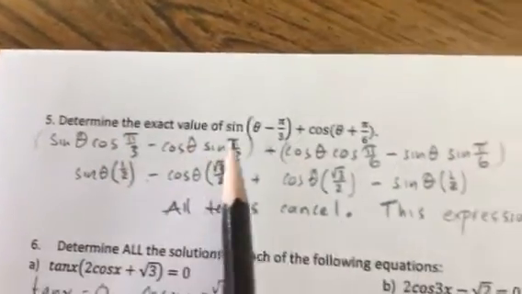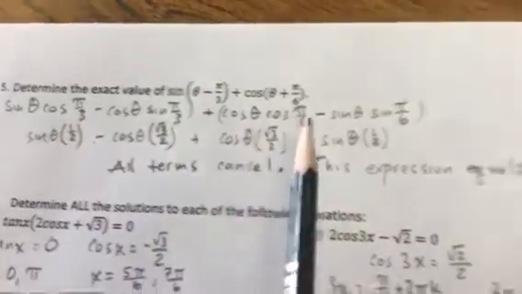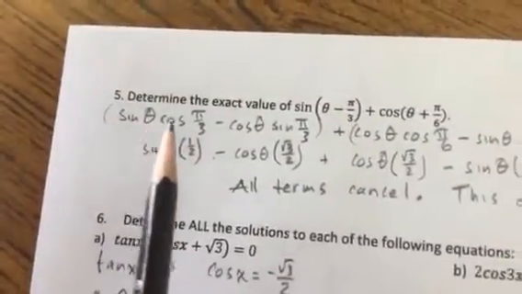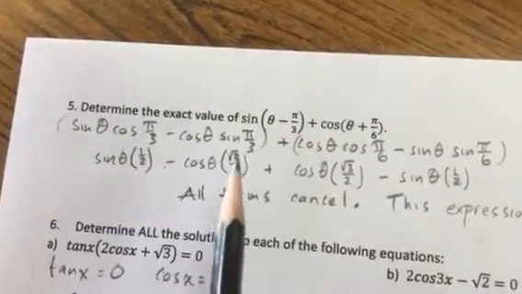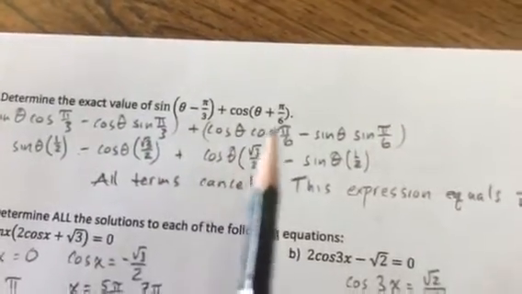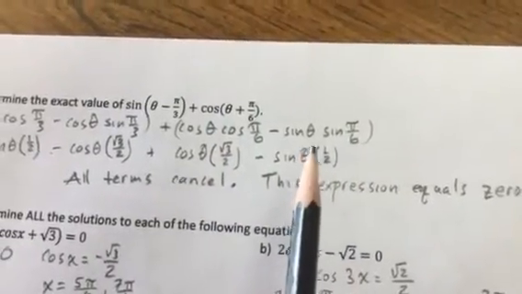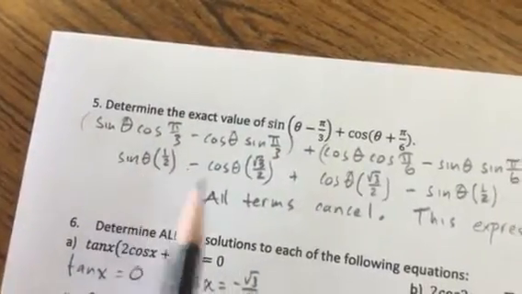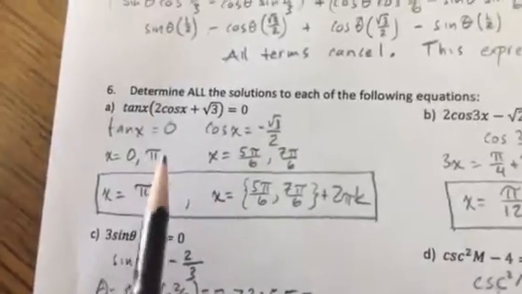Let's see, determine the exact value of this hairy looking thing. So I expanded both of those expressions out to give me all of that stuff. So sine, cosine pi over thirds, that's 1/2. Cosine times sine pi over thirds, that's root 3 over 2. There again is root 3 over 2 for cosine, and sine of that's 1/2. And what happens is I got negative 1/2 times sine, positive 1/2 times sine, so they cancel out. I've got negative root 3 over 2 times cosine, and positive. All the terms cancel out.